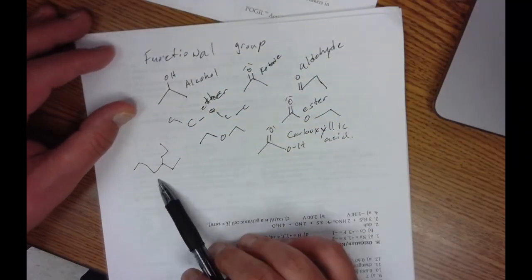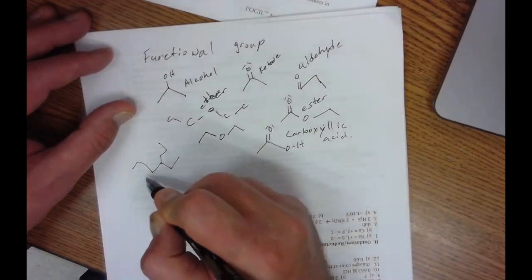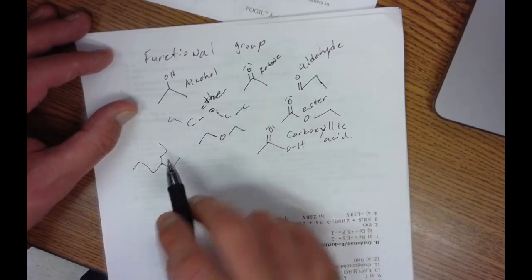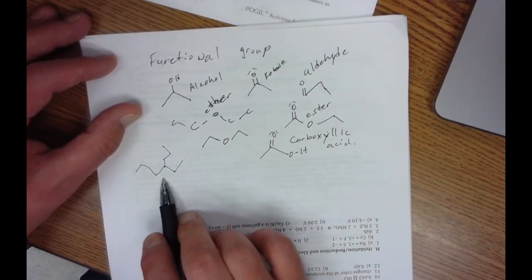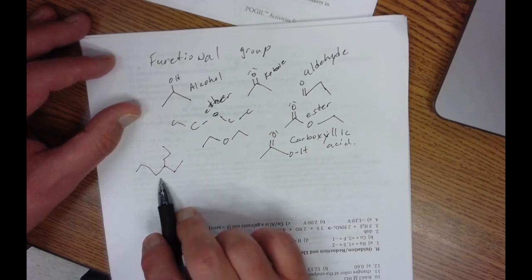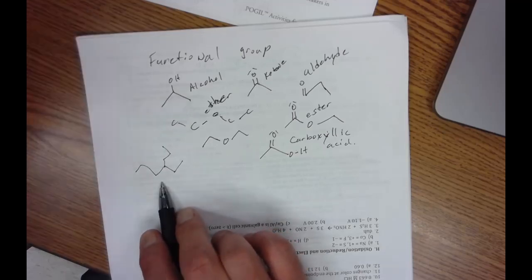Remember that an alkane, alkyne, and alkene: alkane is all single bonds, alkene is double bond, and alkyne is triple bond. Remember that if you're only dealing with these, the larger of the ones are going to have the higher boiling point because they have more electrons, which means they have more London dispersion forces.